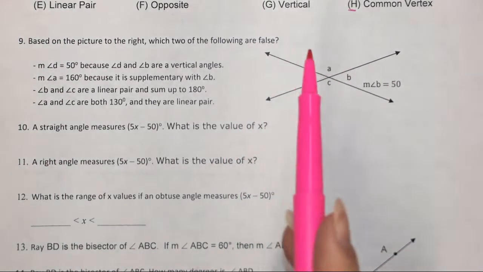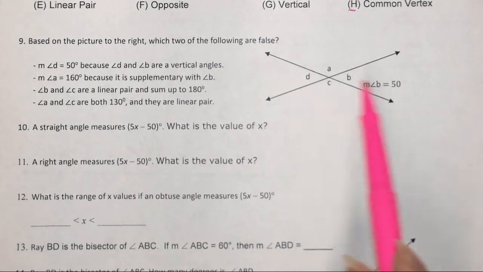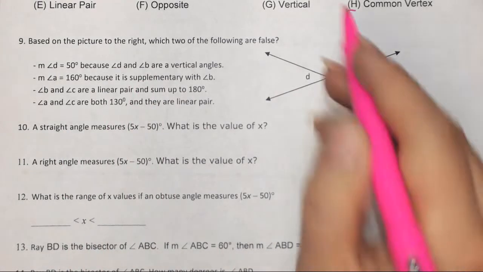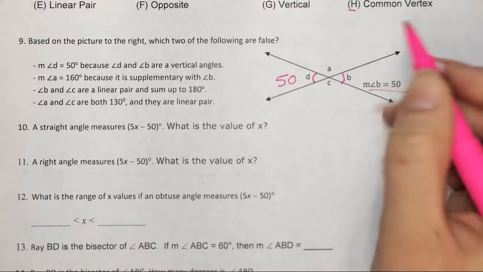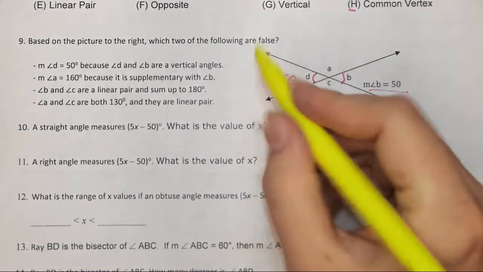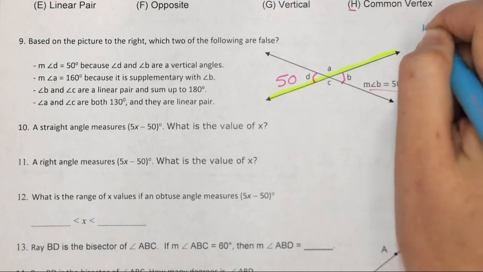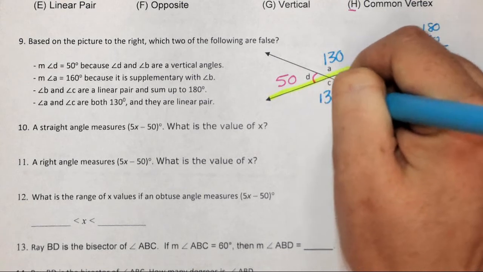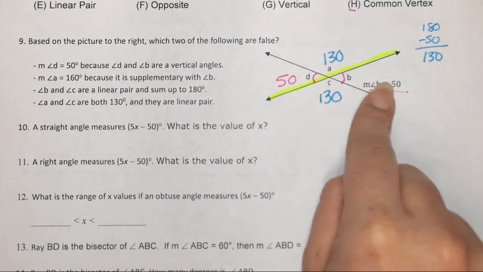So number 9, before I even look at this information, I'm going to go over here and figure out the measurements of these angles. So it says angle B is equal to 50. Well, D and B are vertical angles, so this is also 50. And then if we look at A and D, they make up that yellow line I highlighted. So 180 minus 50 would give us that angle A is 130, and so C has to be 130. These two are vertical, and those two are vertical.